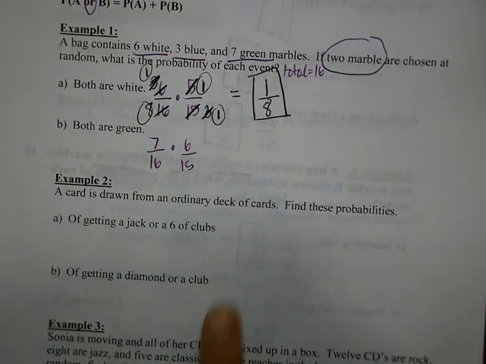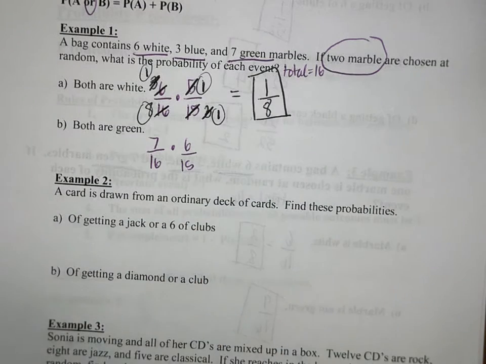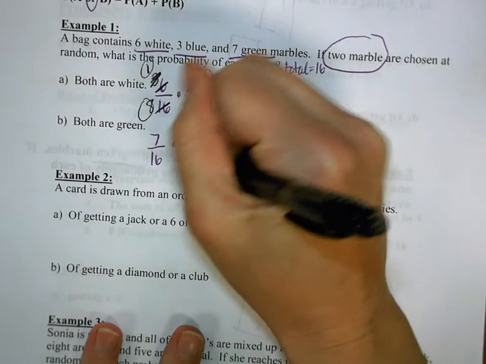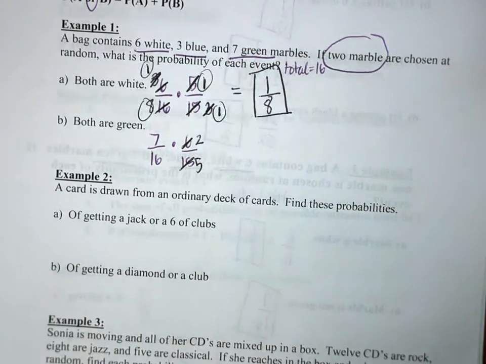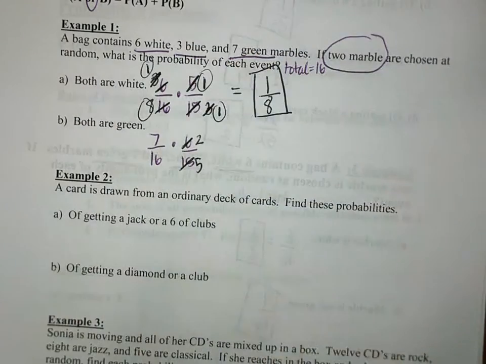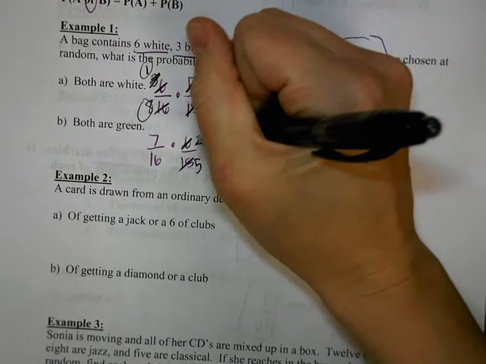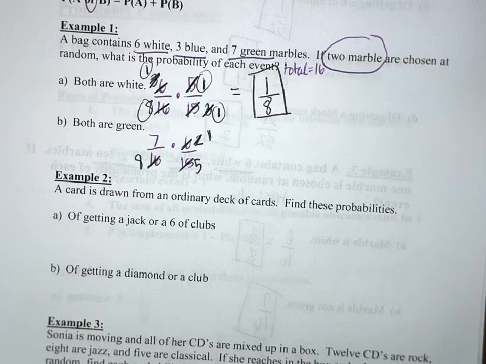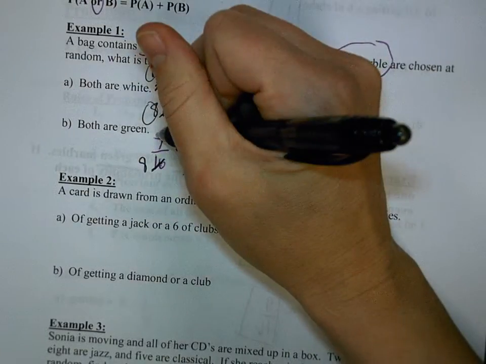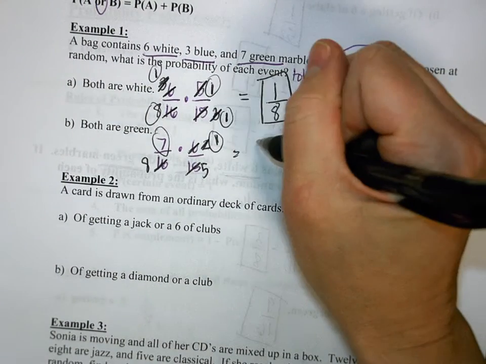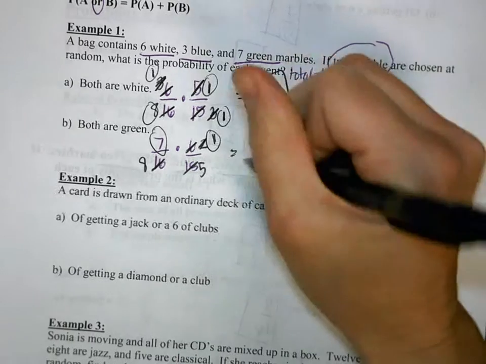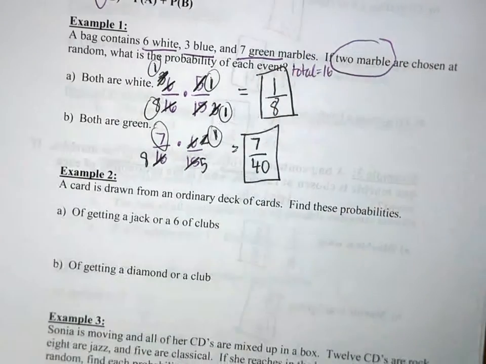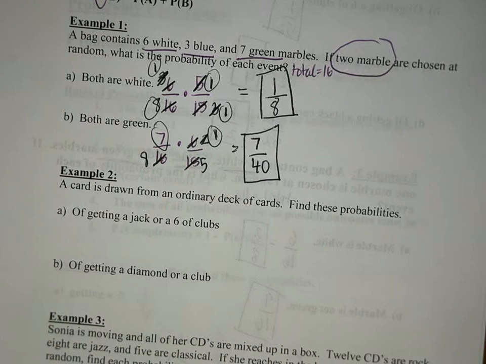Okay. So now I can divide by 3 to 6 and 15. So 6 divided by 3 is 2. 15 divided by 3 is 5. And then 2 and 16 can reduce. So 2 divided by 2 is 1, and 2 goes into 16 8 times. Nothing else can. So on the top, 7 times 1 is 7, and 8 times 5 is 40. And that is your answer. Okay, questions?